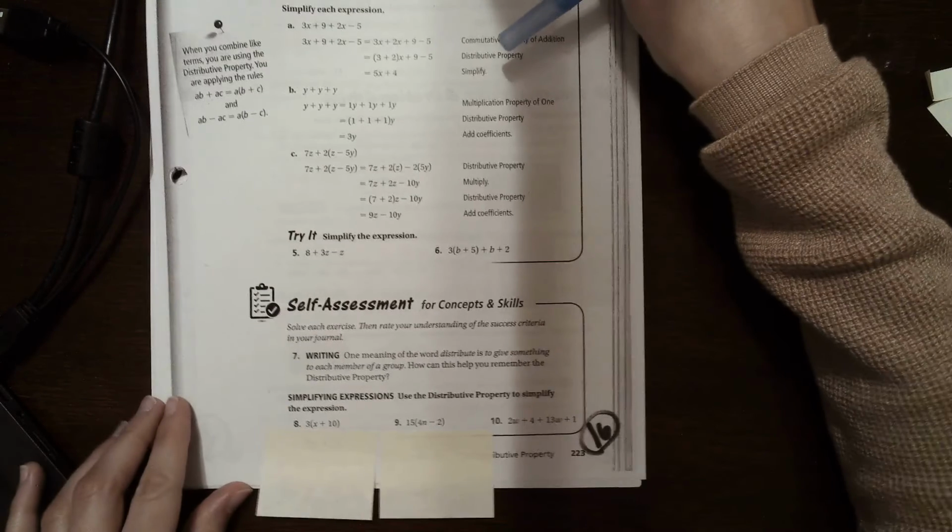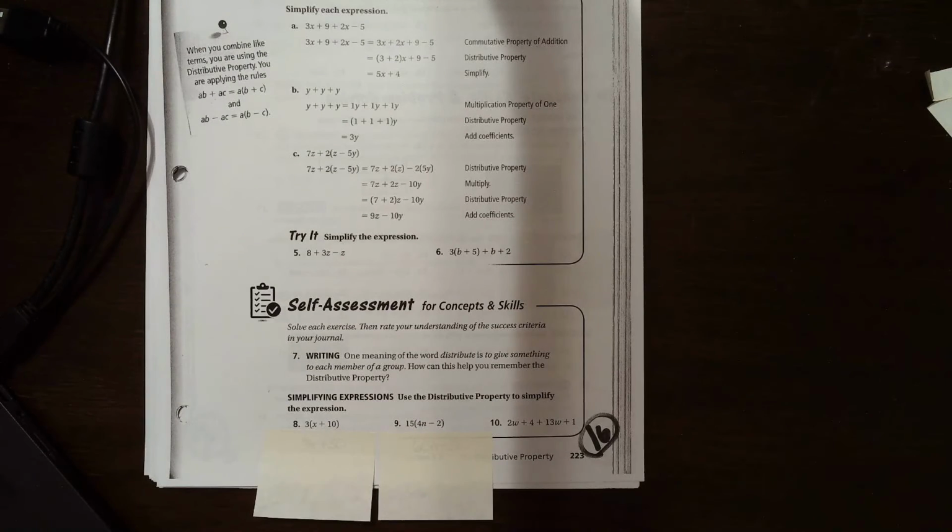Please turn to page 16. I would like for you to pause the video and work on numbers 8 and 9, and then play back the video when you are done solving.